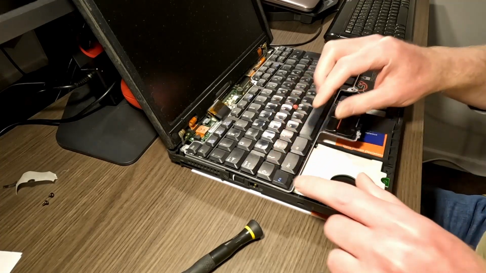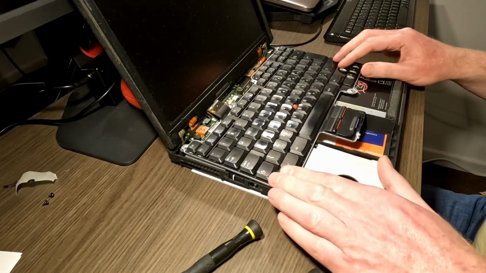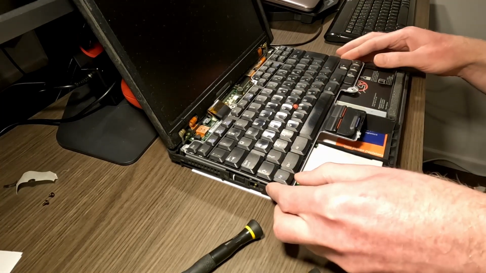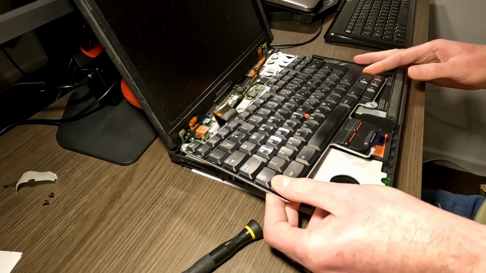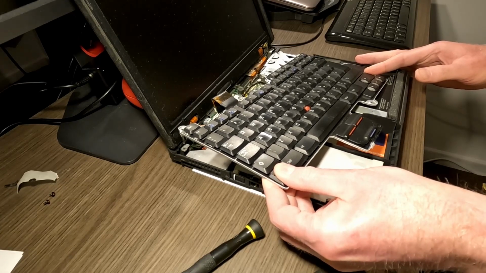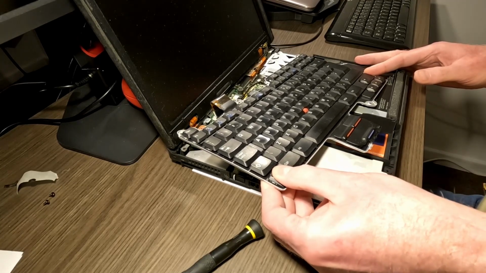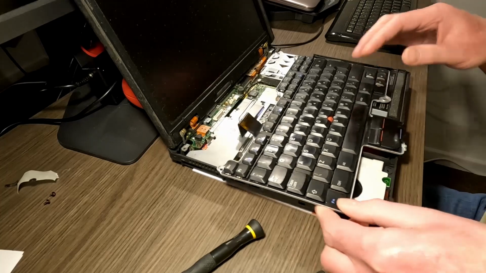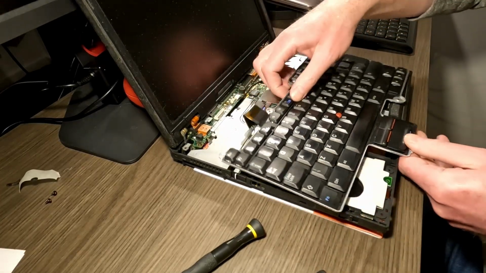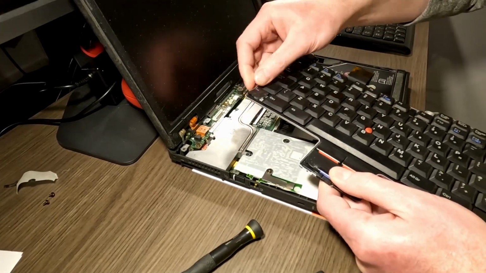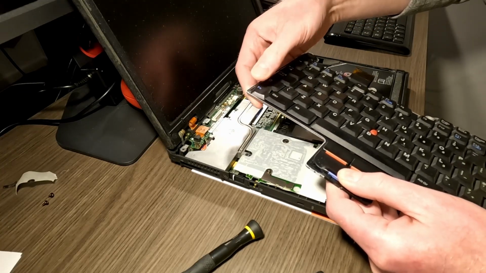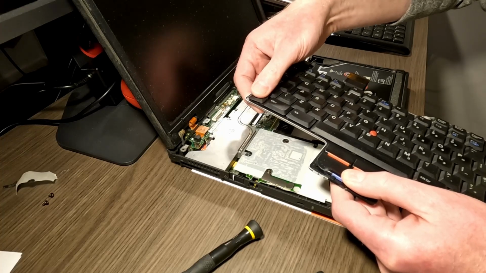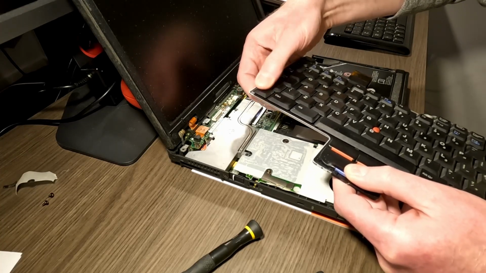So let me click this back into place. Oh, it's going to be the most difficult one to click back in, of course. I was worried that maybe it would have got stuck to my shoe and would be broken or something.